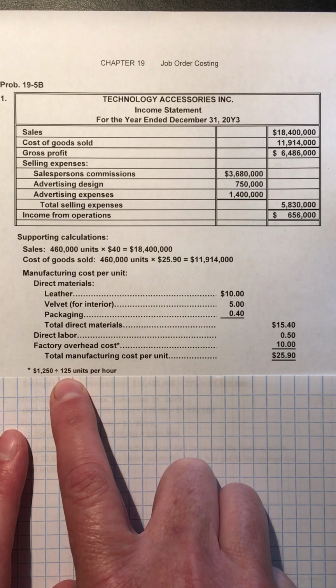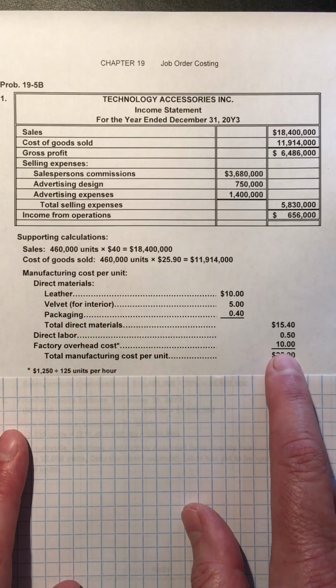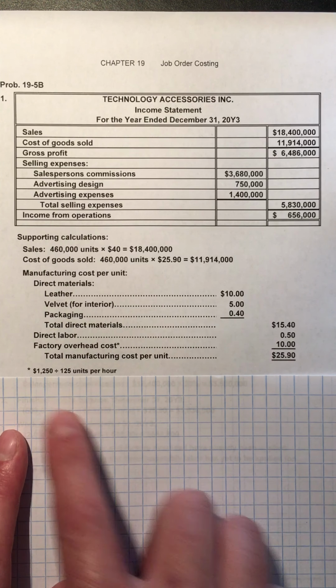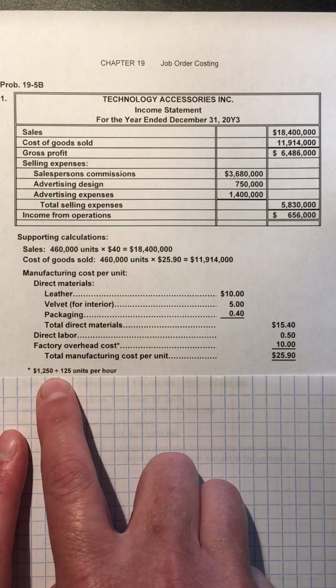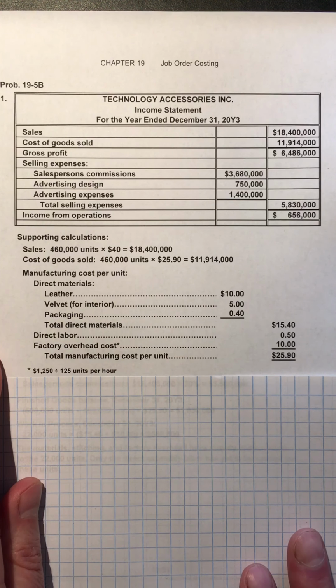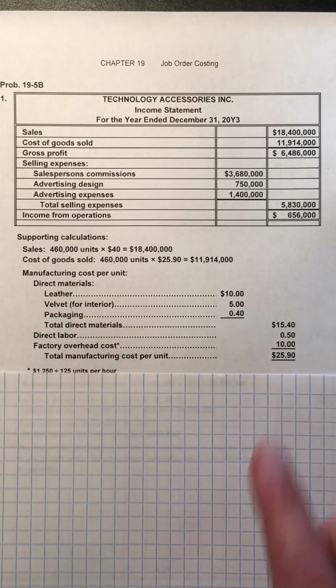And the machine can make 125 units in an hour. So that works out to factory overhead cost of $10 per unit. The predetermined rate in that case is $1,250 per machine hour. So I've got a total manufacturing cost of $25.90.